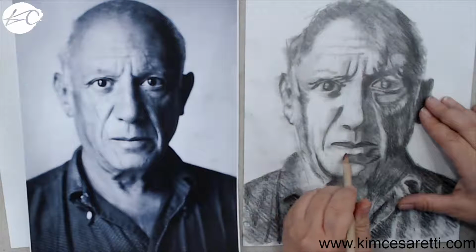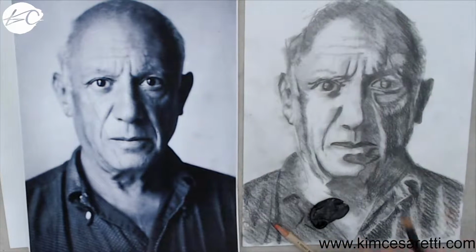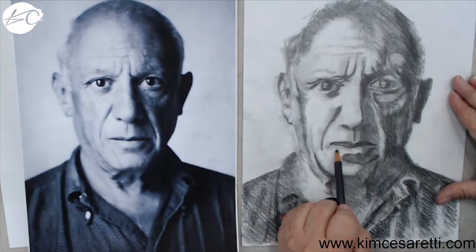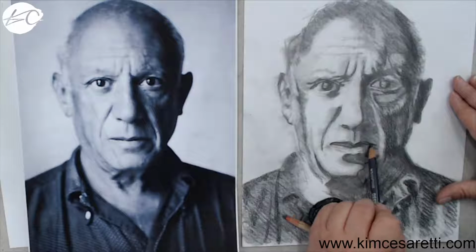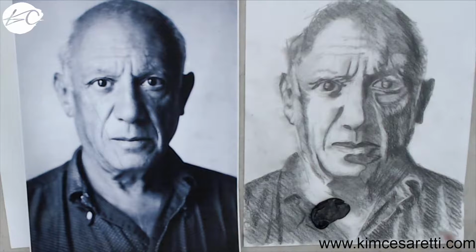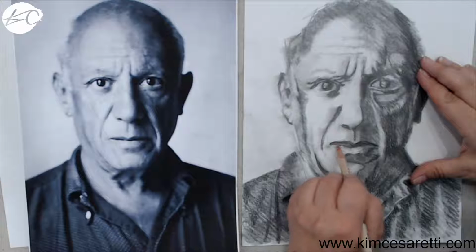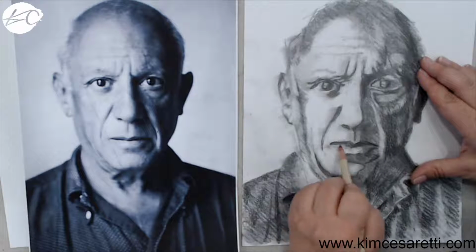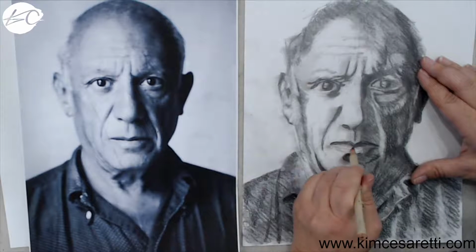There's some lighter lines there to mark out. But I gotta get some more shade on it. It looks like lips are not, top lip is not that big.